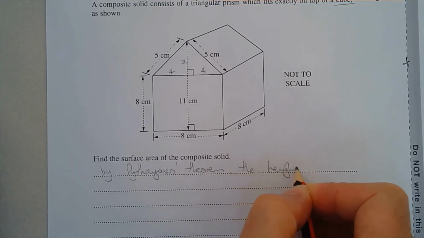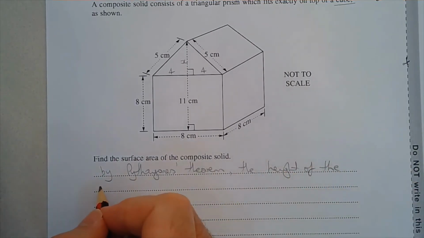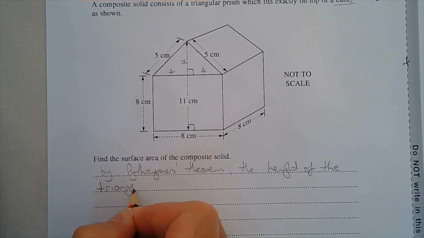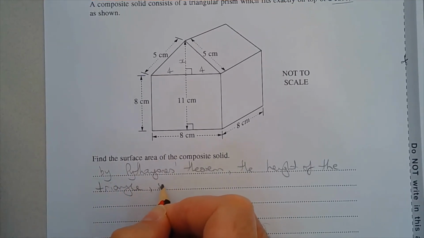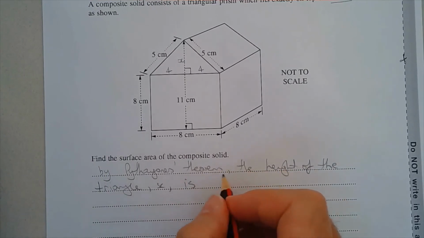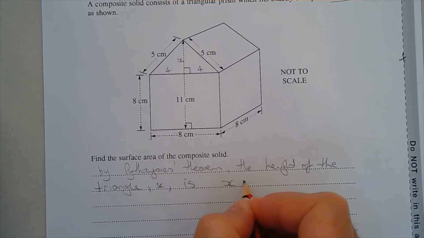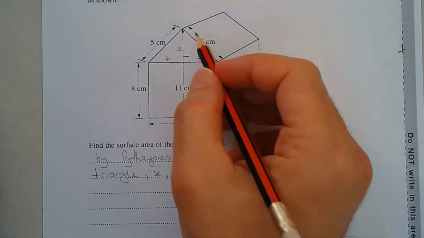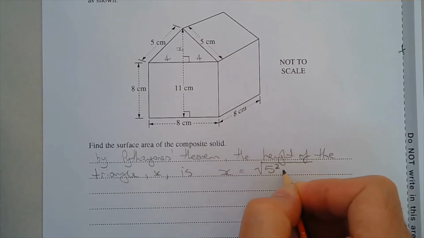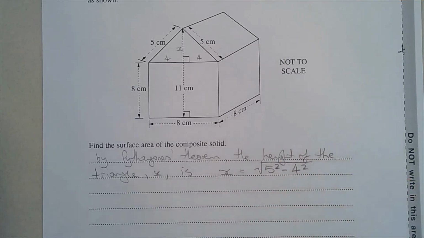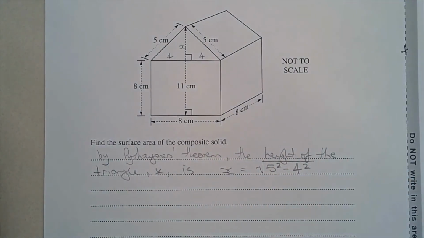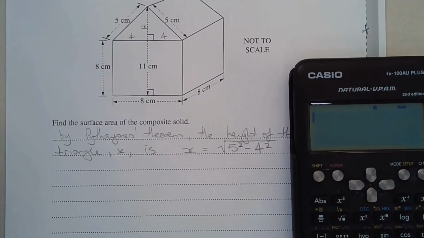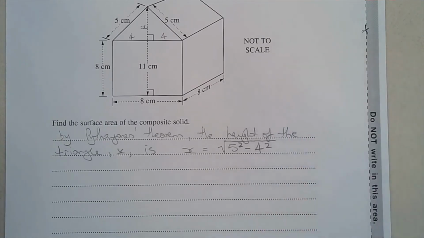the height of the triangle, x, is, you can do it all in one calculation actually, square root of hypotenuse squared minus the short side squared. Okay, so square root of hypotenuse squared minus the short side squared, and we get 3 centimeters.